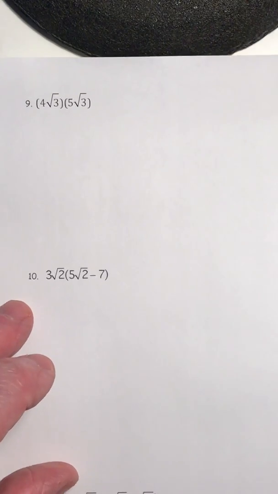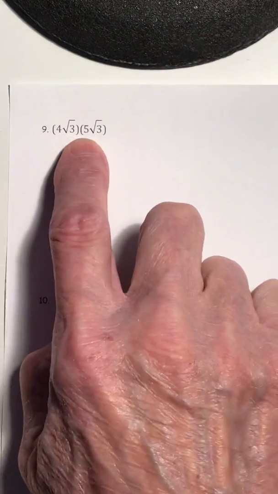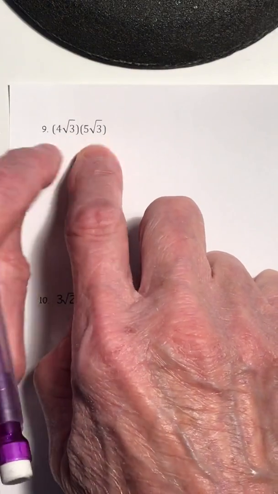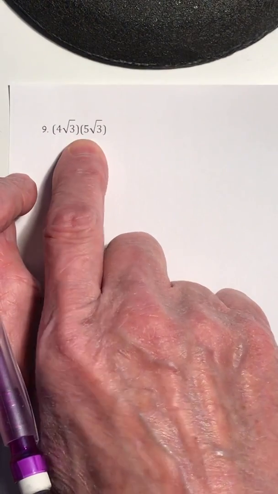We're up to problem 9 on page 2. And again, this is a multiplication. That's what the parentheses are there for. And it's 4 times root 3 times 5 times root 3.